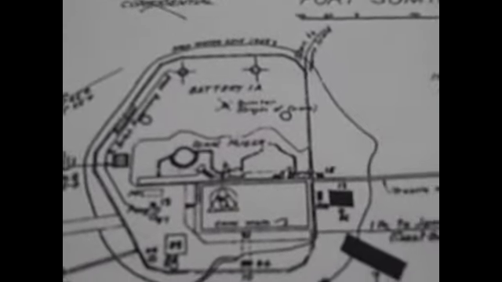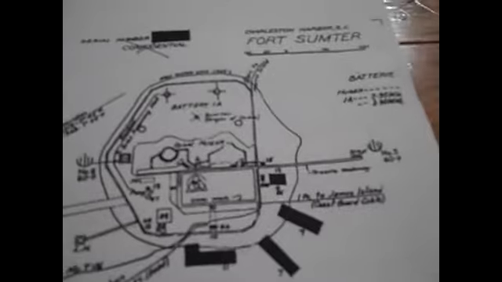That's the mess hall. And that's the latrine. It was a fairly large fort. It was on a man-made island and was in Charleston Harbor, South Carolina.